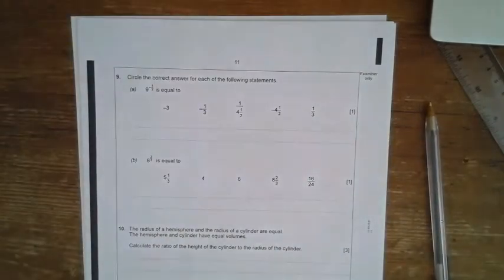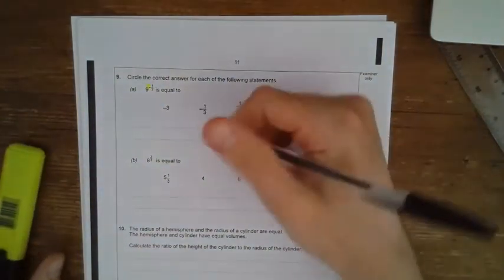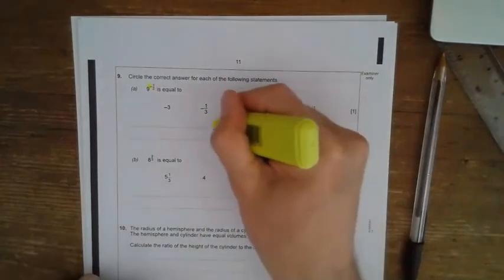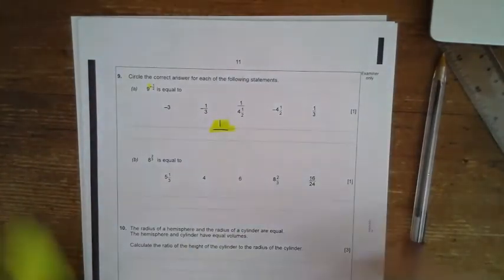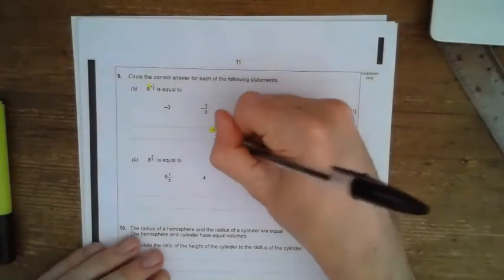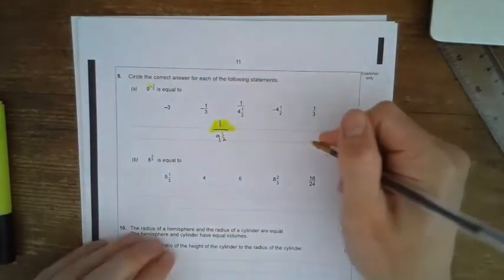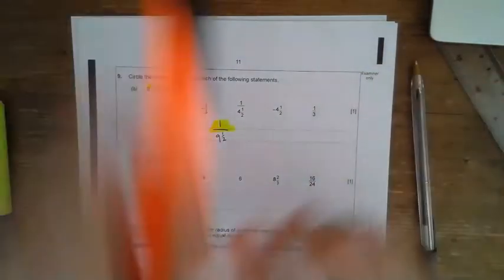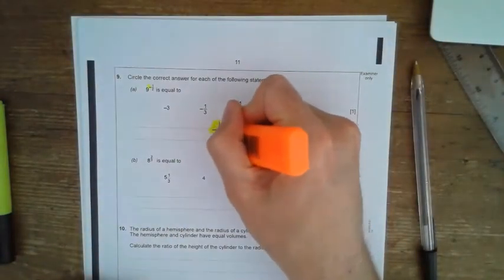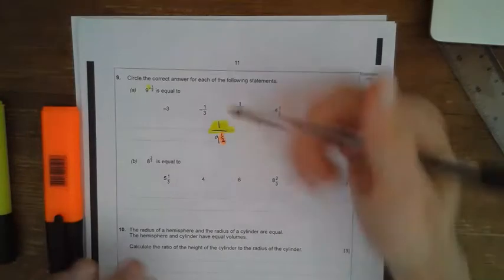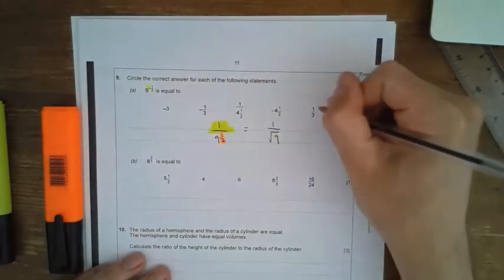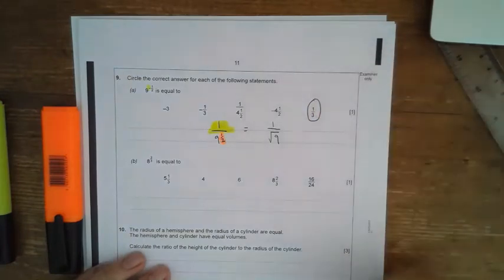Now, this is looking for you to understand what the power of a minus means. First of all, the power of a minus means 1 over. Those two things are the same thing. So the minus means 1 over 9 to the power of a half. The minus has now disappeared in my solution because I've said 1 over instead. The next thing it's looking for you to know is that the power of a half is the same as square rooting. So that will now become 1 over the square root of 9, and the square root of 9 is 3, so it would be 1 over 3.